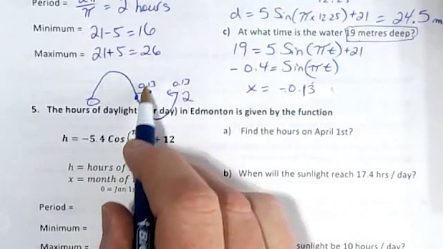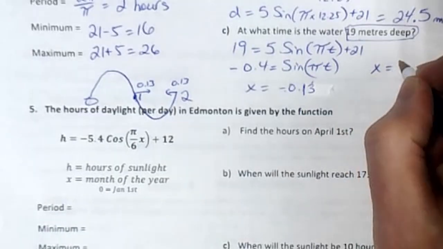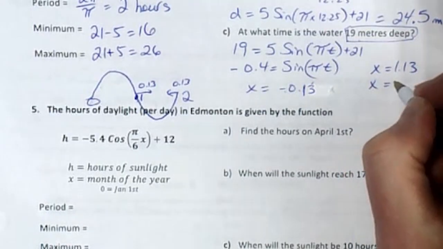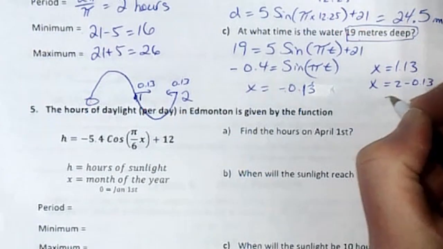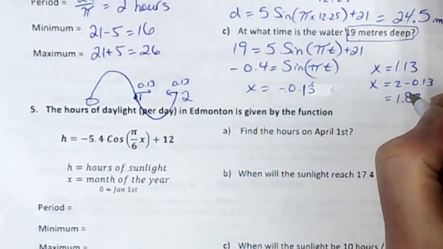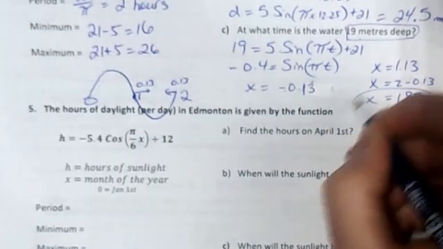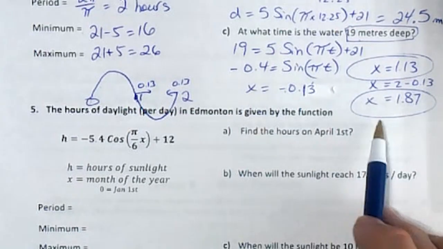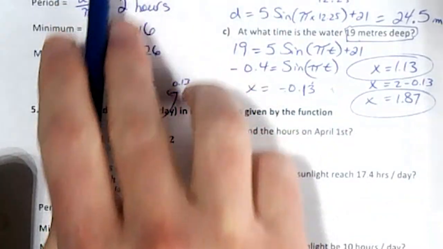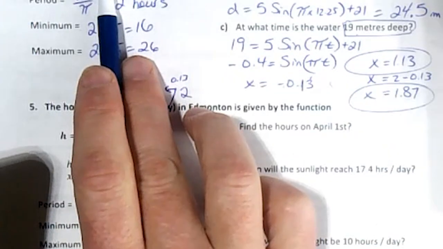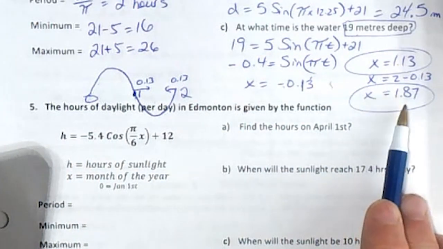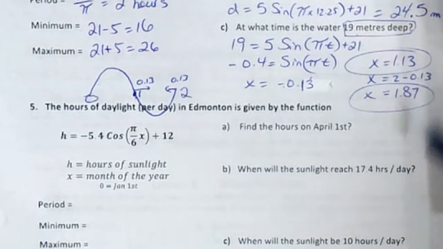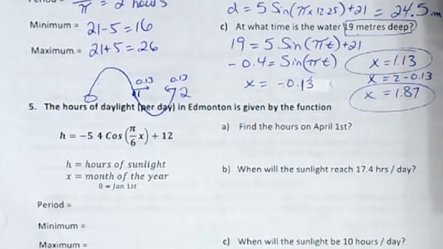So the first one's easy, 1.13. And subtracting. And we get our 2 answers. Now, if we want to check, we can take this number, plug it into your calculator, and do 5 sine pi times this number. And if you plug it in, you should get 19 meters deep. That's a way you can check your work.